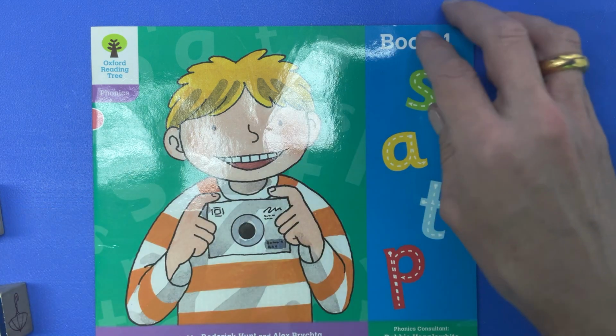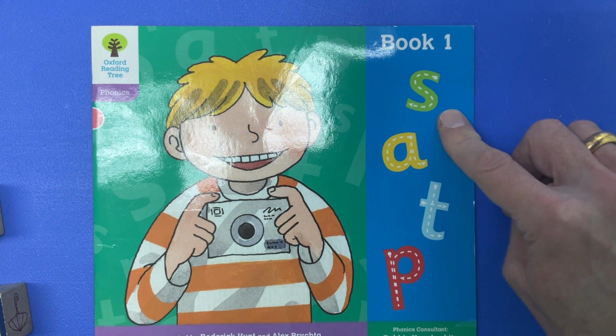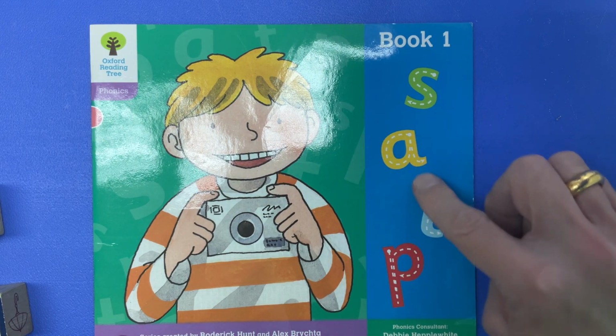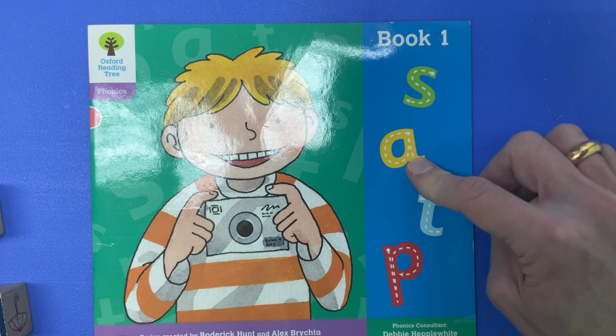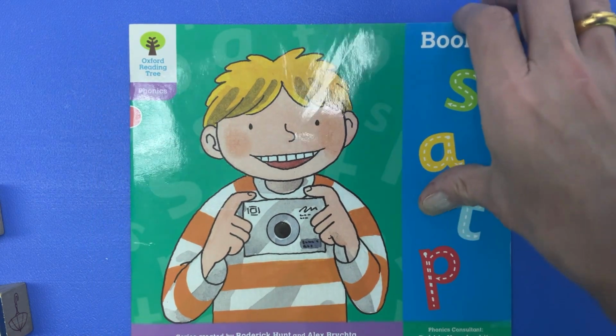We may sometimes look at books because we can practice the sounds. These books are very good because each book focuses on 4 sounds and usually 1 vowel, so 3 consonants and 1 vowel.